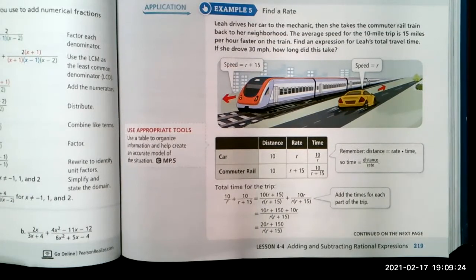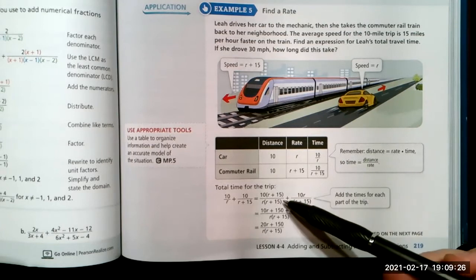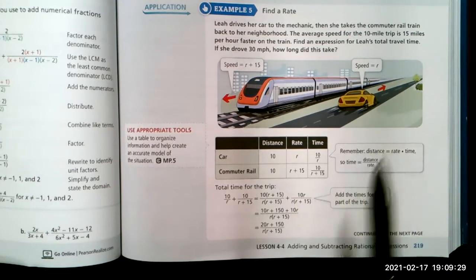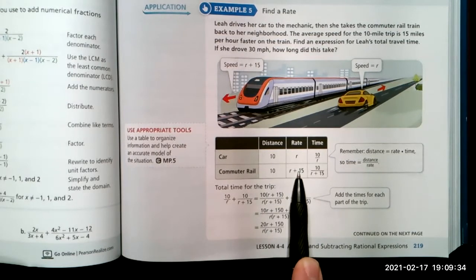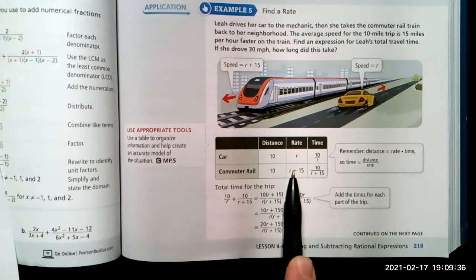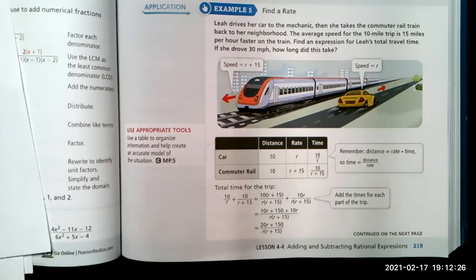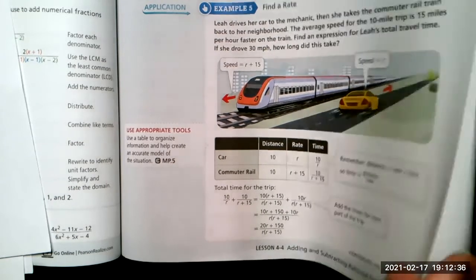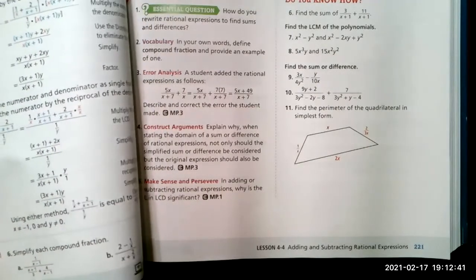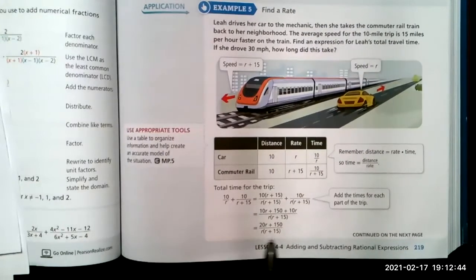So where are they getting these times? 10 times R plus 15. Okay, so that's going to be the commuter train. 10 times the rate, so distance times the rate. Okay, I was looking at that for a second, thinking that this was the entire equation. But now after I take a step back and look at this, this is just accounting for just the time. I didn't look at the next page where they start talking about driving rate and other pieces of information. So this work right here is only talking about the time.